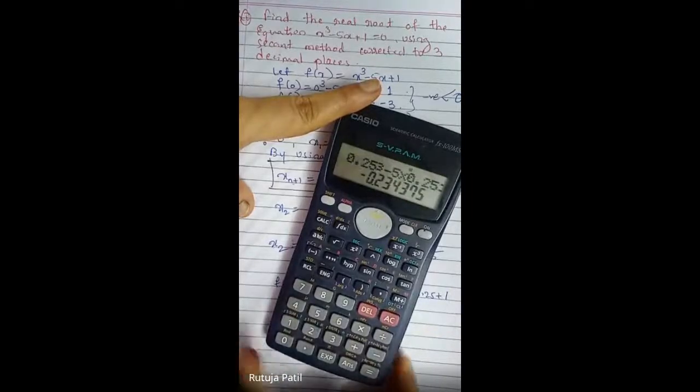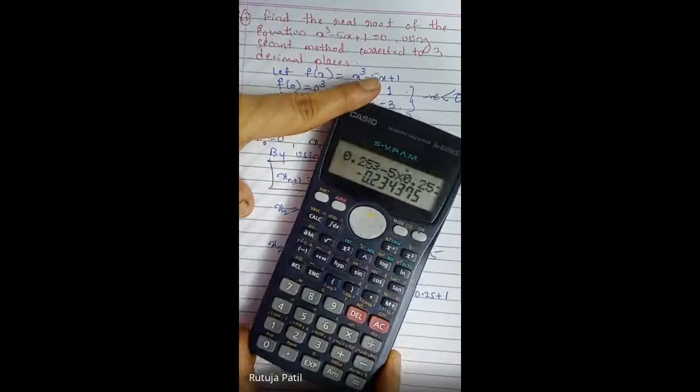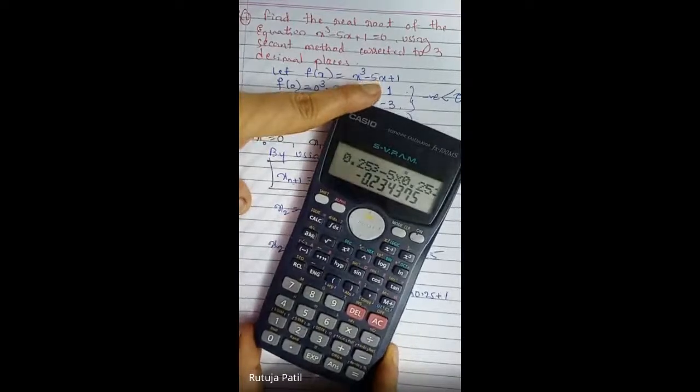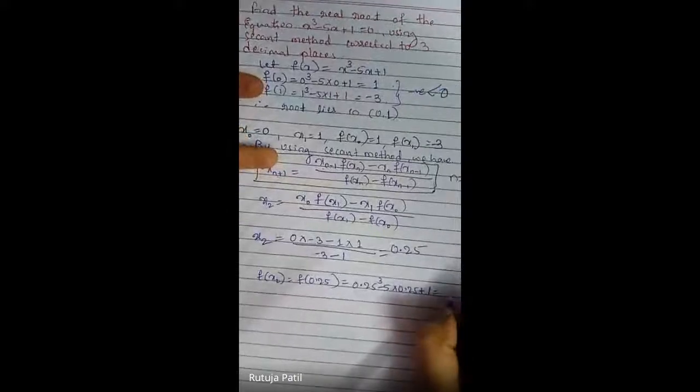So if we compute 0.25 to the power 3 minus 5 into 0.25 plus 1, we get minus 0.234375. Now write down all those values whatever we have got.